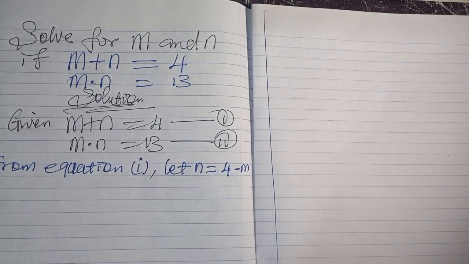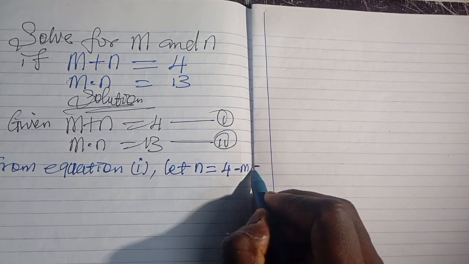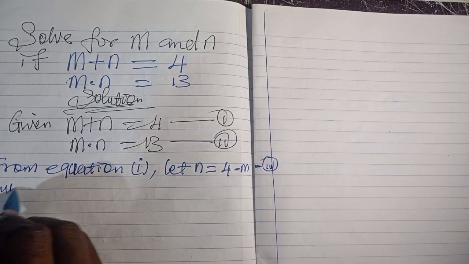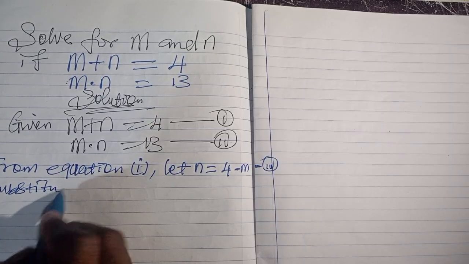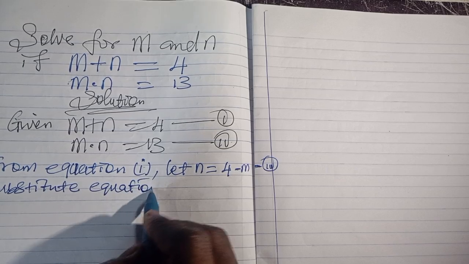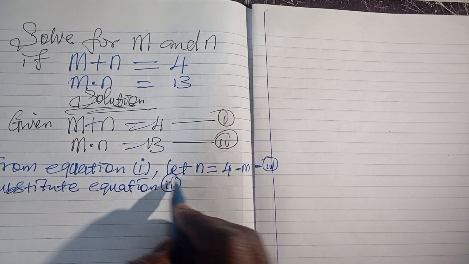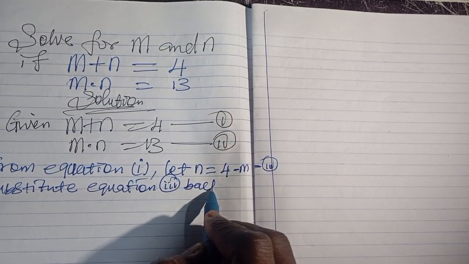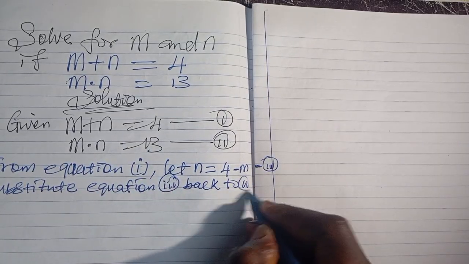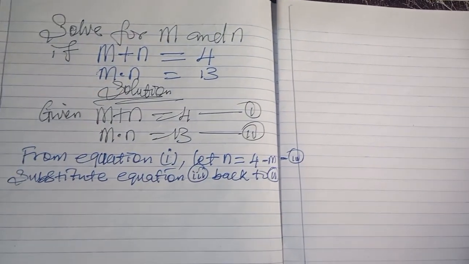Okay, then we are going to call this equation 3. Substitute this equation 3 back to equation 2.